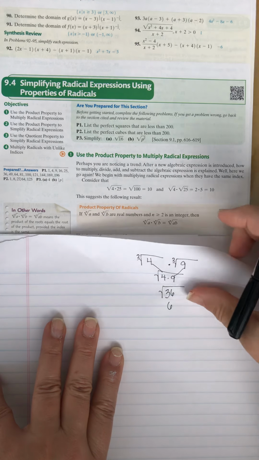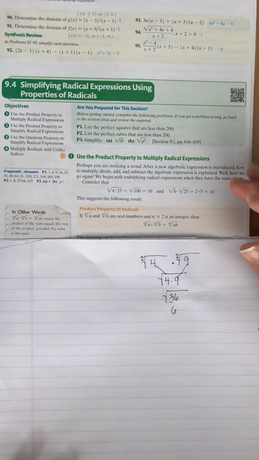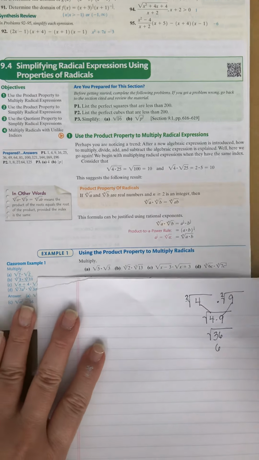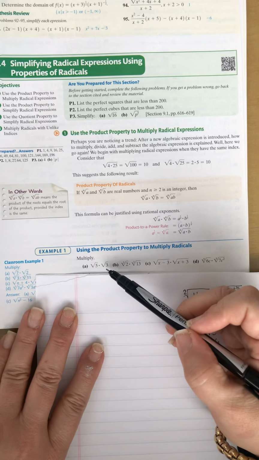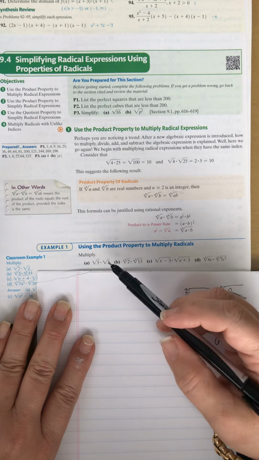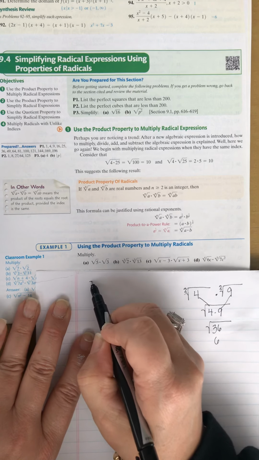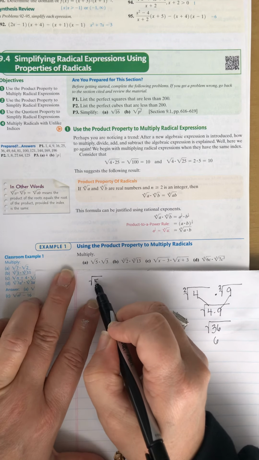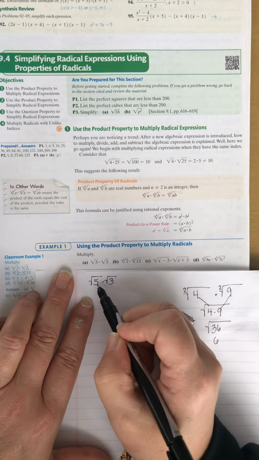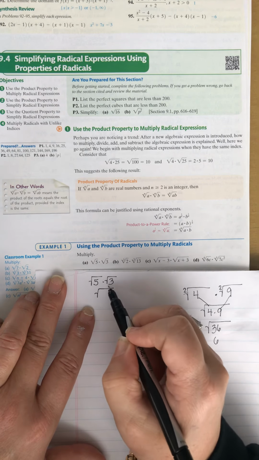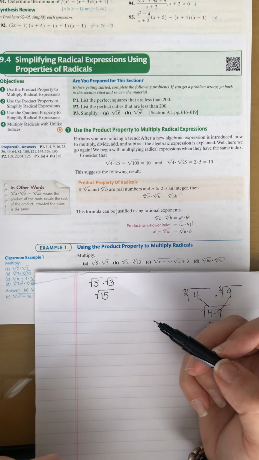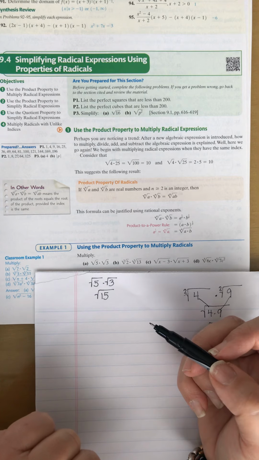So the first rule is the multiplication of radicals, and all you do is multiply the radicands and you keep it all under the same radical sign. So for A, the square root of 5, we don't know what it is, times the square root of 3, we don't know what it is because these are irrational numbers. We can simplify this as the square root of 15, because 5 times 3 is 15.